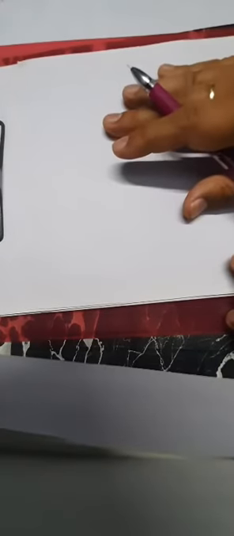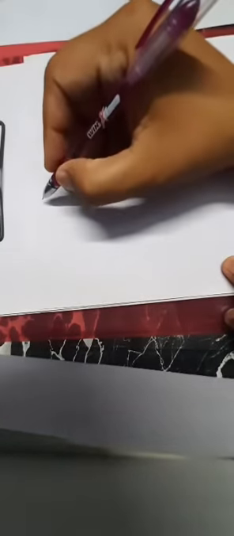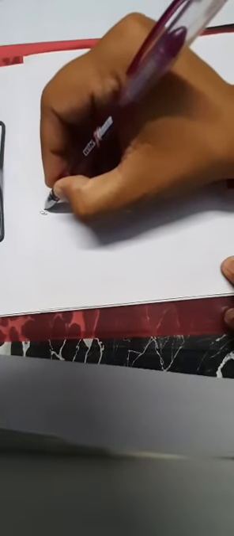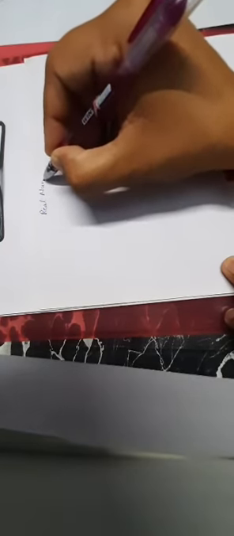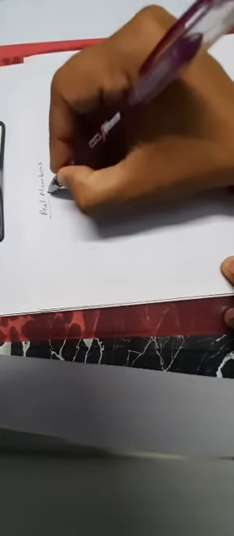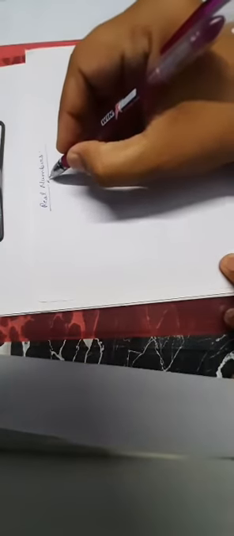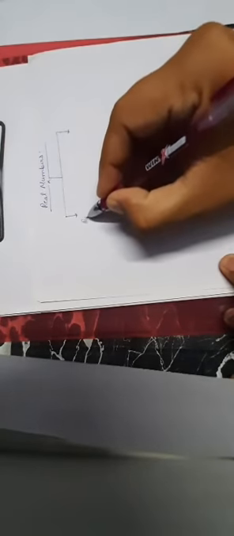Today we discuss our 10th class first topic. The topic name is real numbers. First we discuss the definition of a real number. The definition is: the collection of rational and irrational numbers is called the real number.